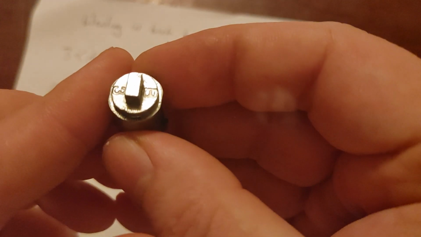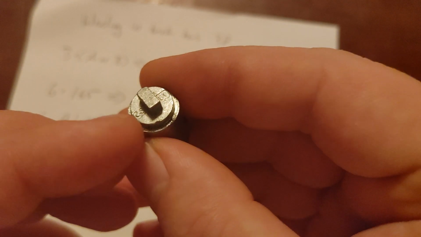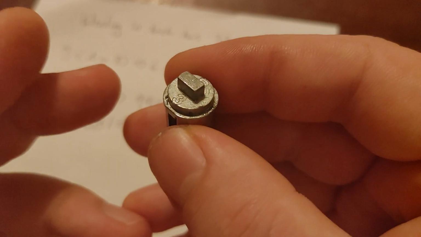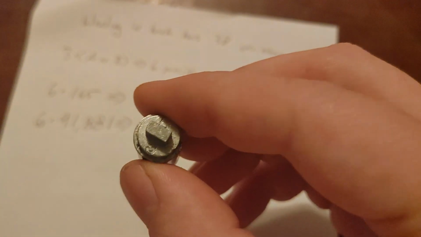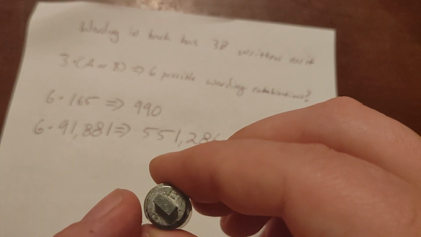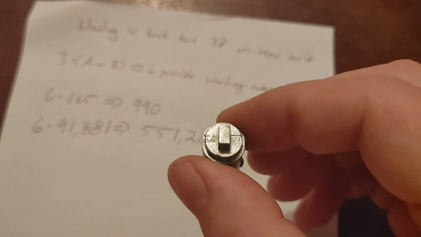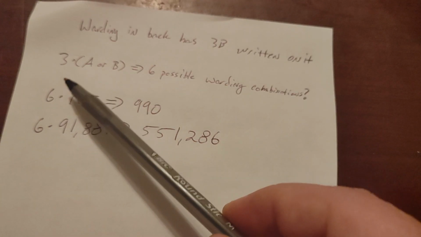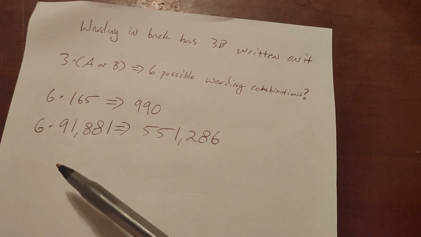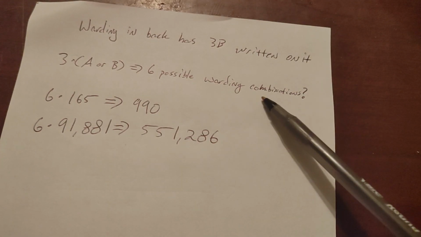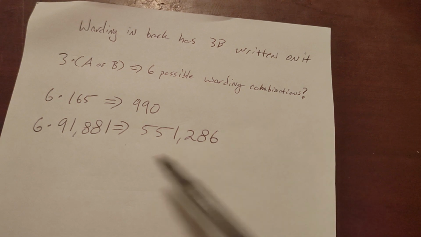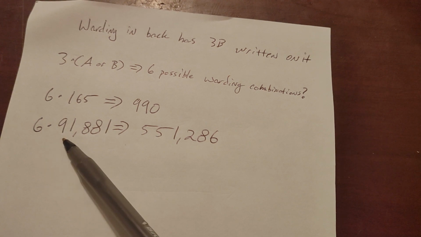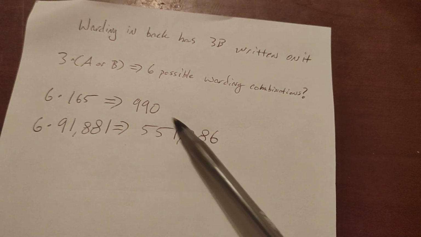If we look at the back of it, we can see that it says 3B. I don't know how many different variations of this there are. There might be 100, there might be 20. I have no idea. But what I can say is, we can make some guesses just for curiosity's sake. With 3B, if we assume that there are 3 possible positions for A or B, which is just a shot in the dark, we'll get 6 possible warding combinations. So 6 times 165 gives us about 1,000, where 6 times 90,000 would give us about 500,000.